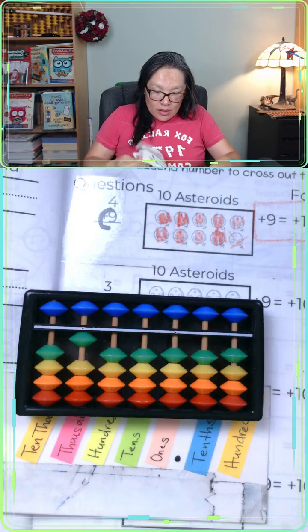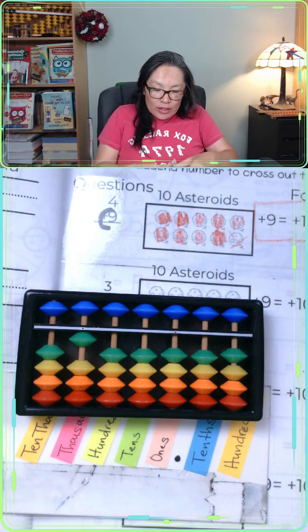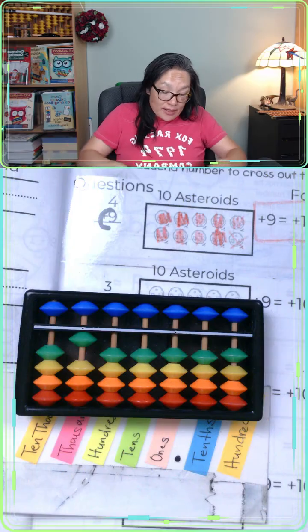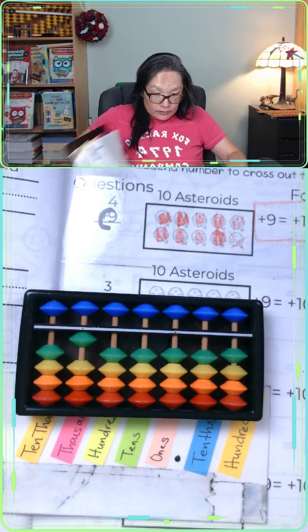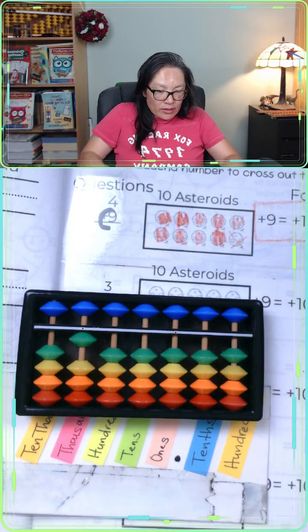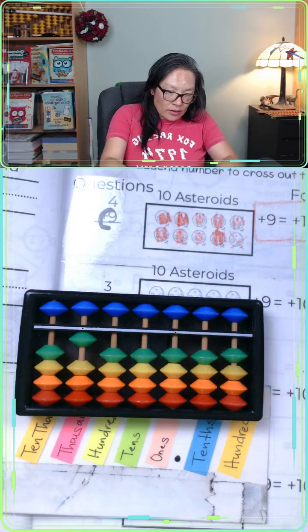Yeah, and that's what I've noticed. I heard that doing long division is beneficial for algebra as well, which is beneficial because abacus only does long division. Oh, I don't need that one. I should do it this way. There we go. All right.